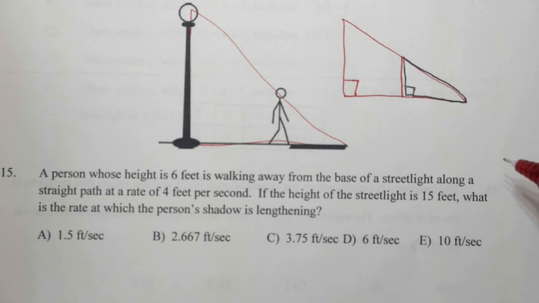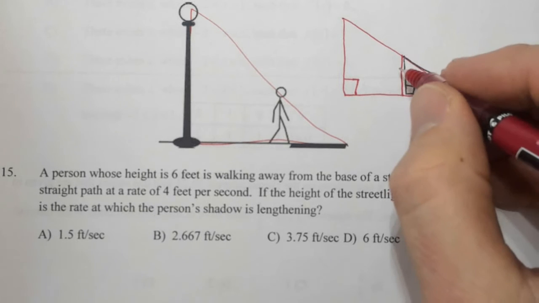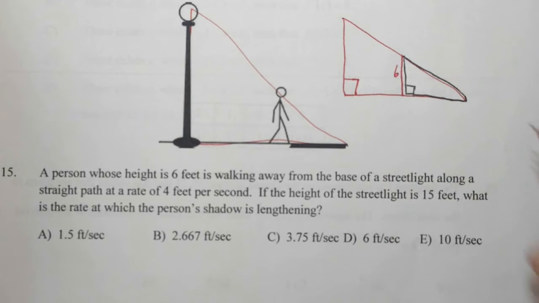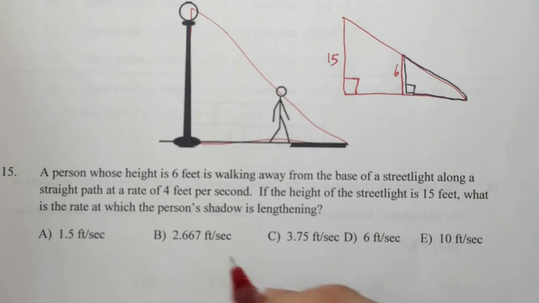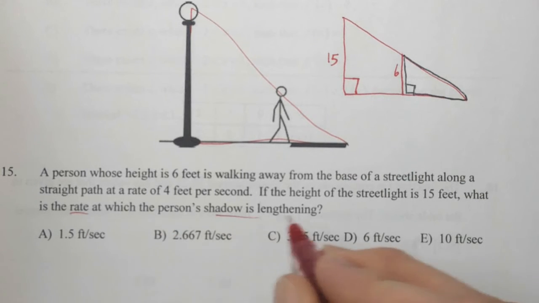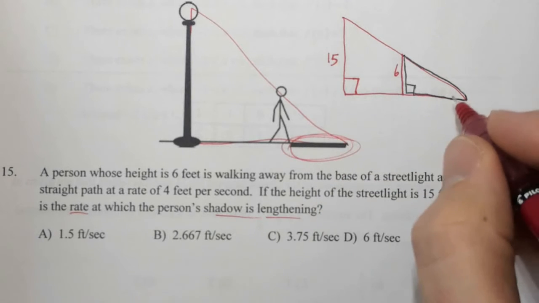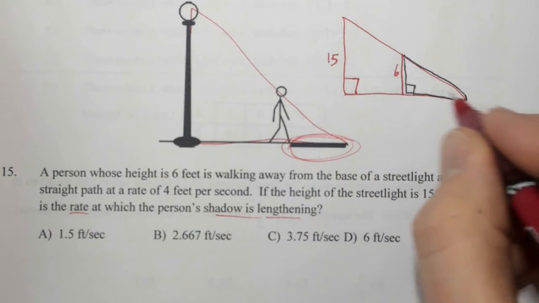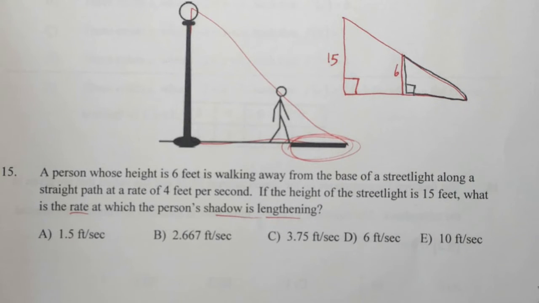Now, what do we know? We know that the person is 6 feet tall. We know that the street light is 15 feet tall. And the question is, at what rate is the shadow lengthening? So we can see the shadow right down here. So we're trying to figure out at what rate this is changing.